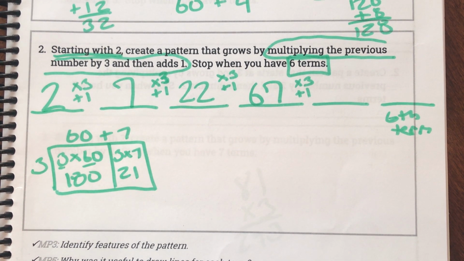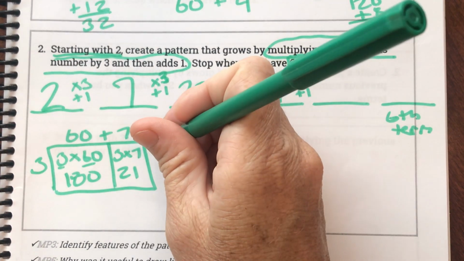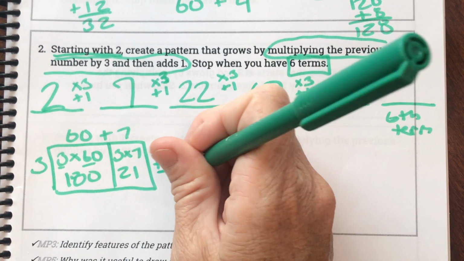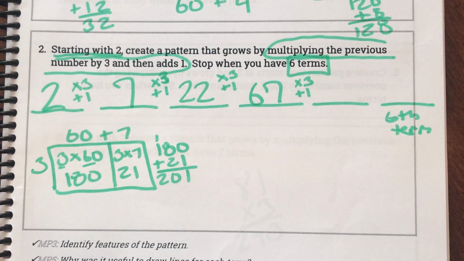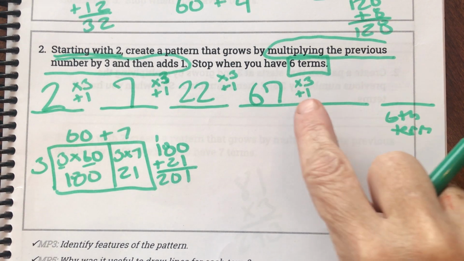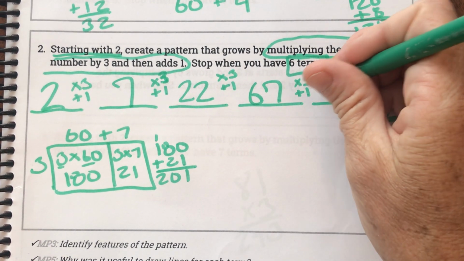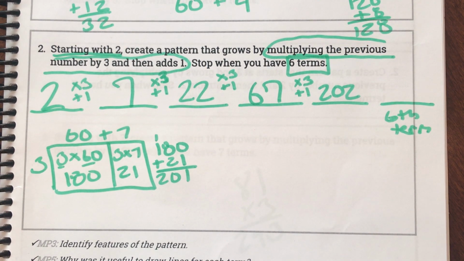So we get 180 plus 21 equals 201. Okay, but our rule also says we have to add 1. So it's 201 plus 1, which gives us 202.